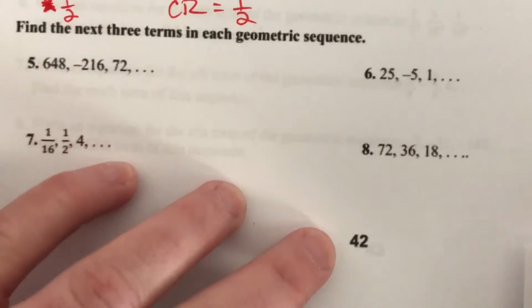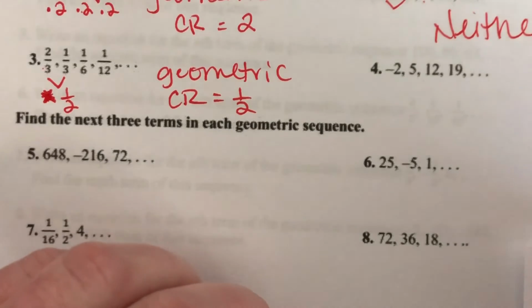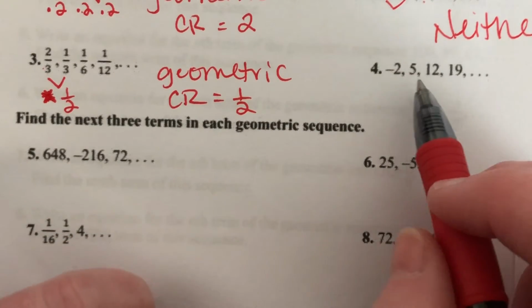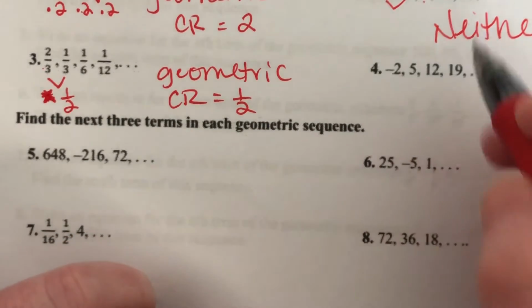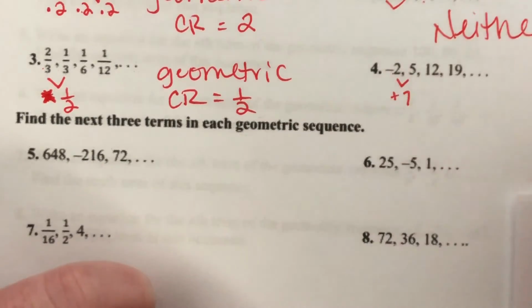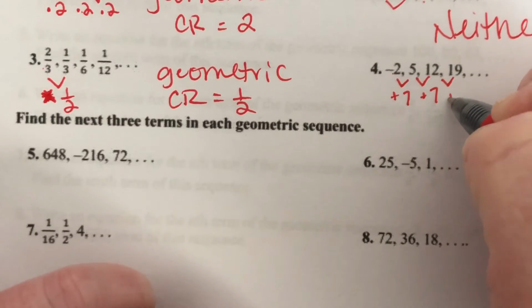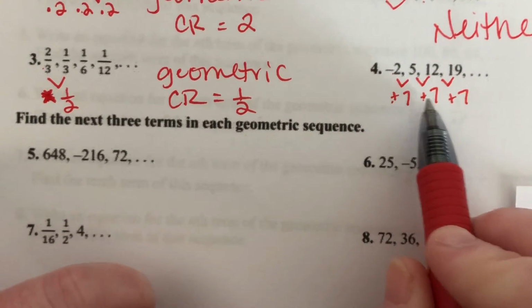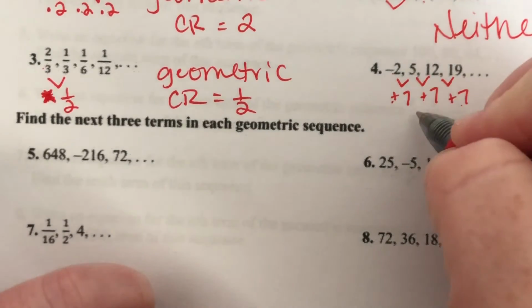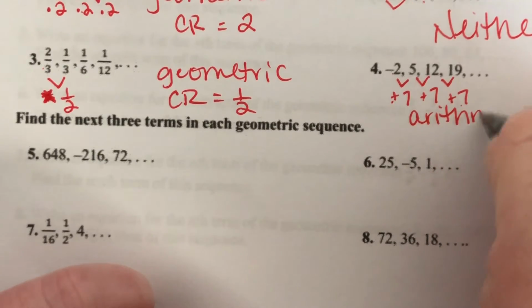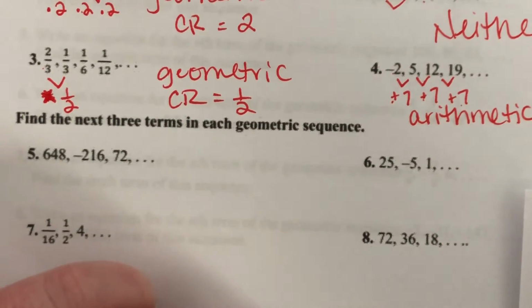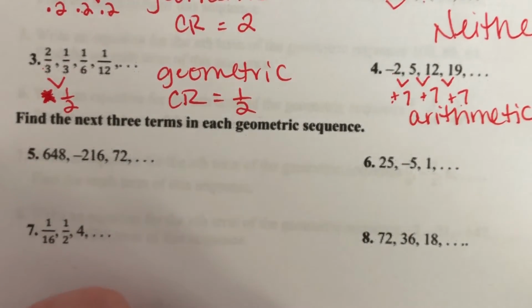And then number 4, we've got -2, 5, 12, and 19. It looks like to get from -2 to 5, I added 7. 5 to 12, I added 7. 12 to 19, I added 7. Since I am adding over and over, this is an arithmetic sequence, right? It is not geometric. Geometric is multiplying. Arithmetic is adding or subtracting.